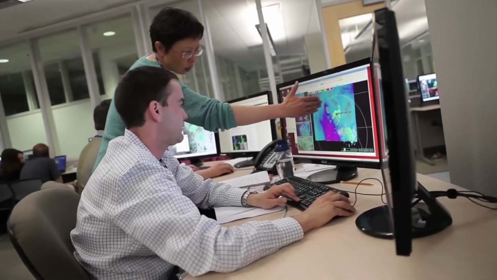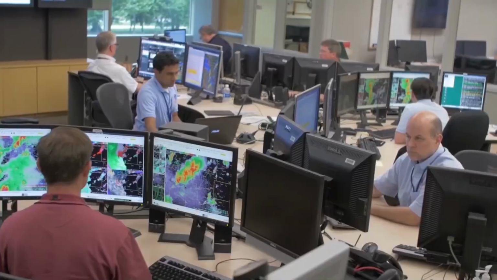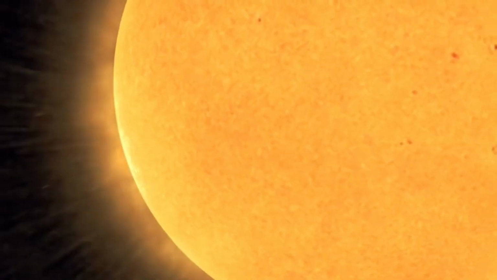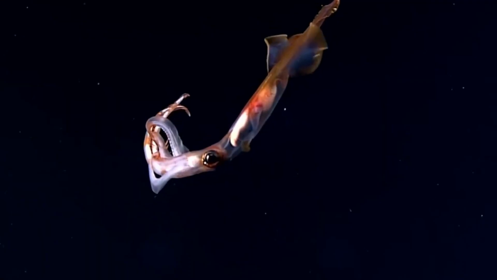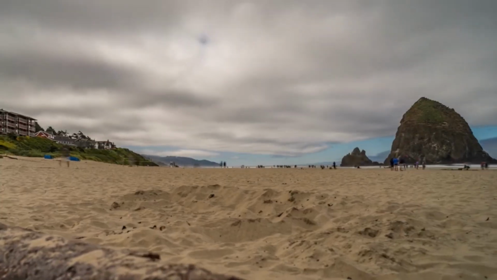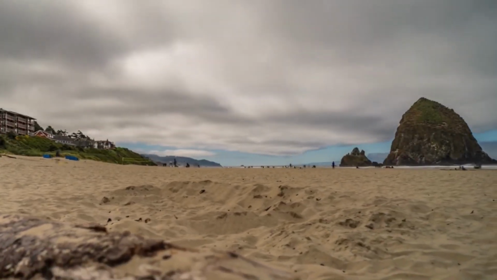NOAA is an agency that enriches life through science. Remote sensing helps our scientists extend their reach from the surface of the sun to the depths of the ocean floor, as we work to keep the public informed of the changing environment around us.